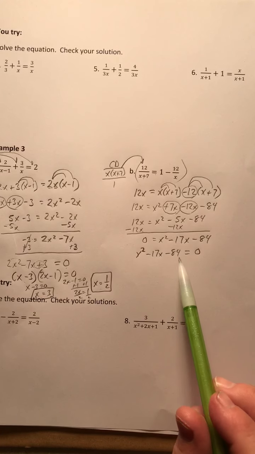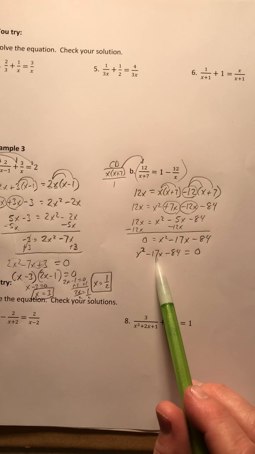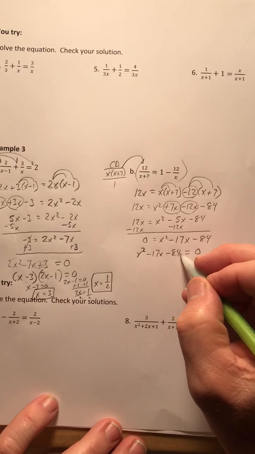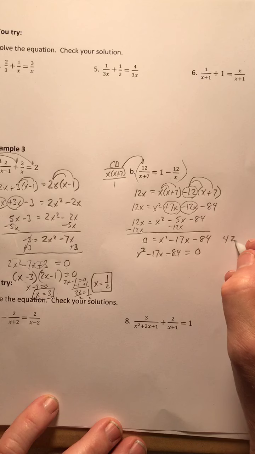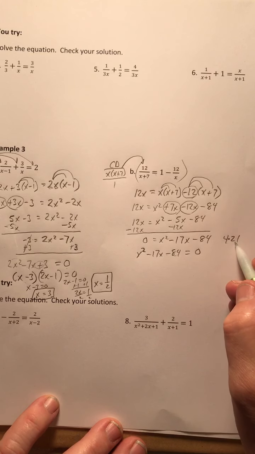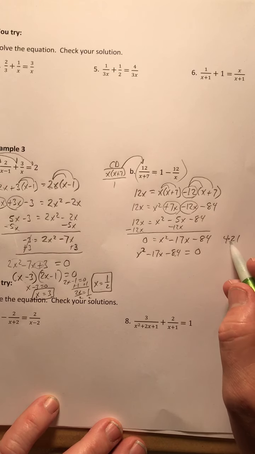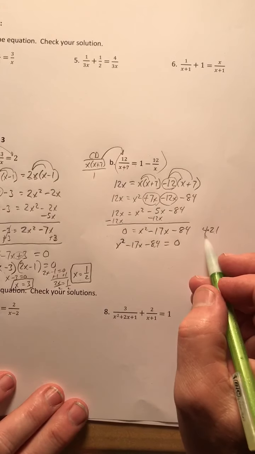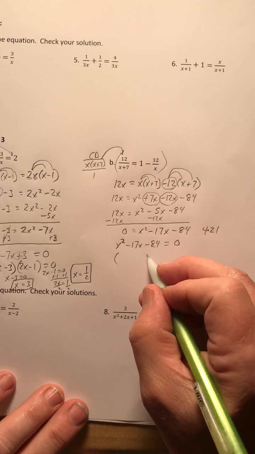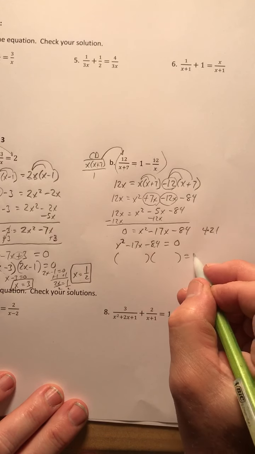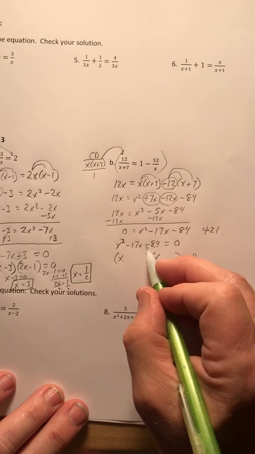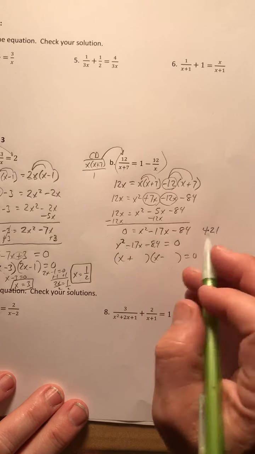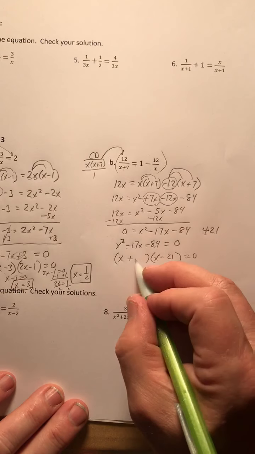All right, so I need the factors of 84 that when I subtract them, I get a 17. Well, let's see. 4 times 21. All right, 4 times 21 is 84, and 21 minus 4 does give me 17. So we do two sets of parentheses equals 0. X is in the front. Signs are different, 1 plus, 1 minus. The bigger one's got to be minus. So 21's got to go in the minus, and 4's got to go in the plus.